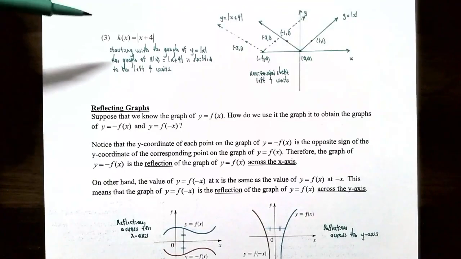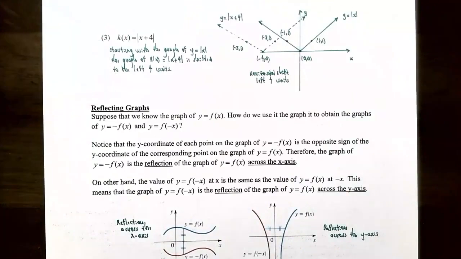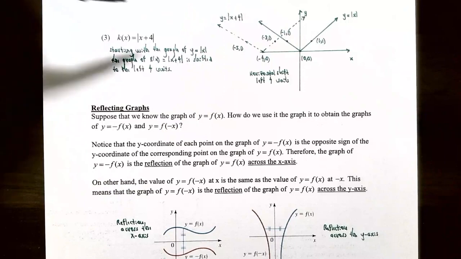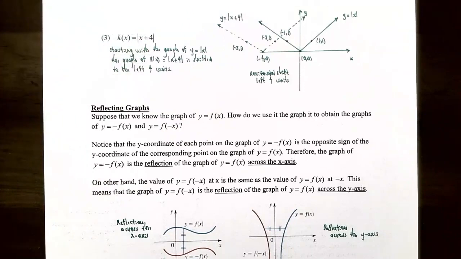And number 3, let's graph the function k of x is equal to the absolute value of x plus 4, but this time you have plus 4 inside the absolute value, whereas the last example we had a subtract 2 outside the absolute value. So there is a difference between the transformations between the last example and this example.